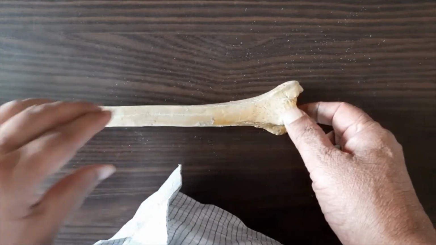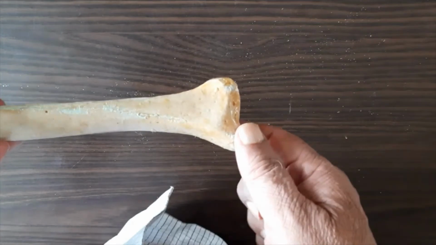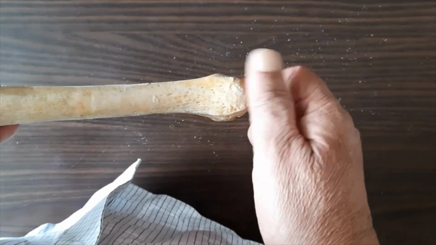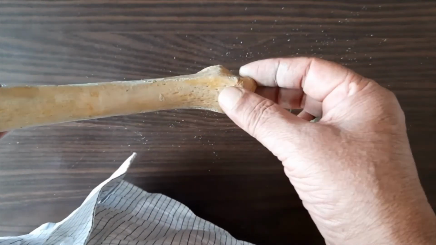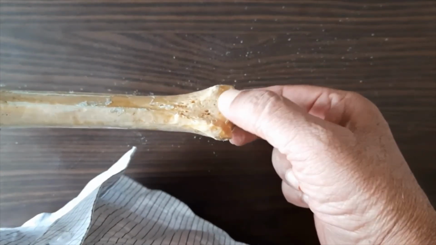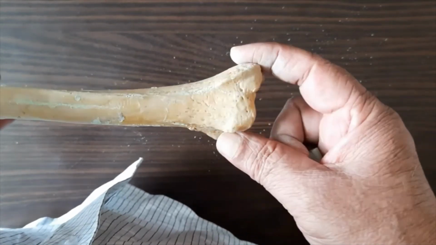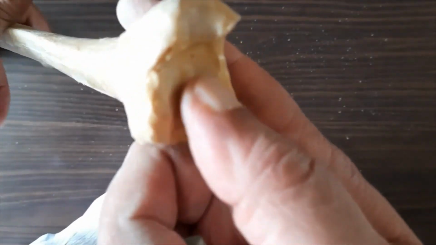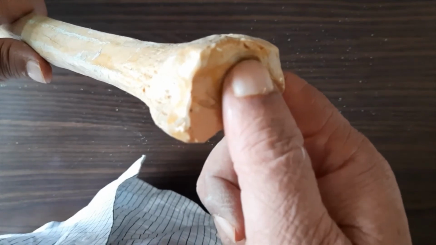Now after the shaft, let us come to the lower end. This is the anterior aspect of the lower end. This is the medial surface of the lower end, where the bony projection goes downwards, and this is the medial malleolus. This is the posterior surface of the lower end, and this is the lateral surface where the fibular notch is present. Then there is one more surface, called the inferior surface of the lower end, which is articular in nature.